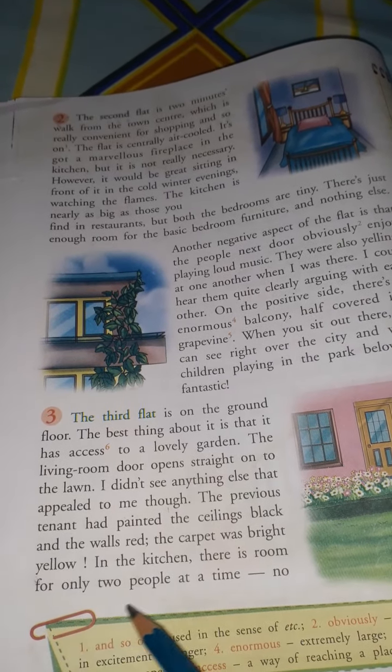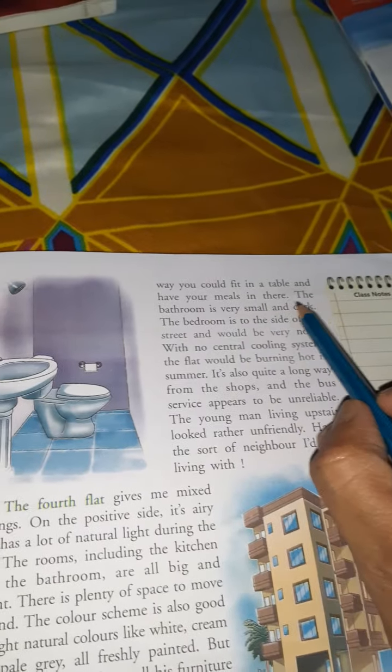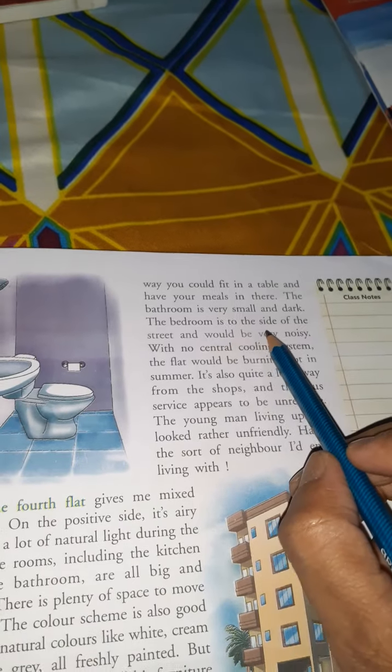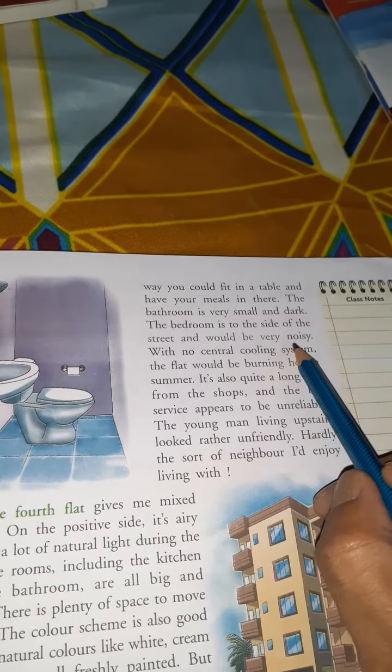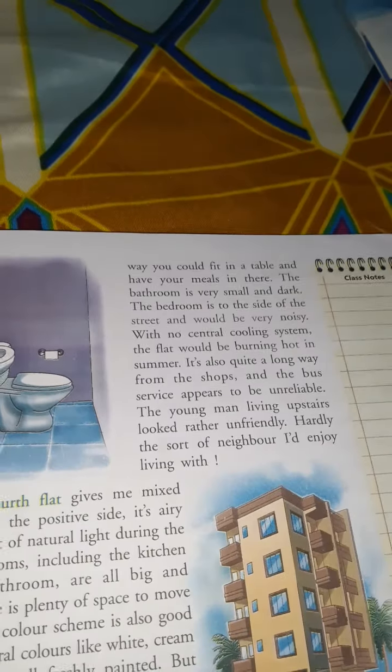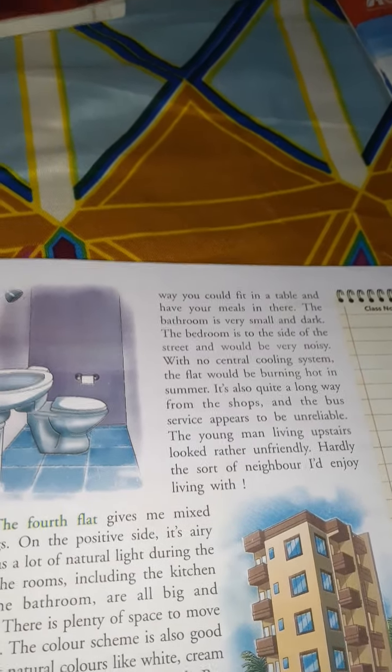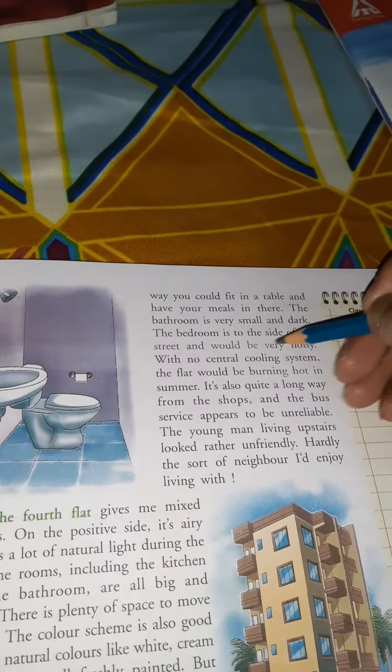There is room for only two people at a time. No way you could fit in a table and have your meals in there. The bathroom is very small and dark. The bedroom is on the street side, which would be very noisy.